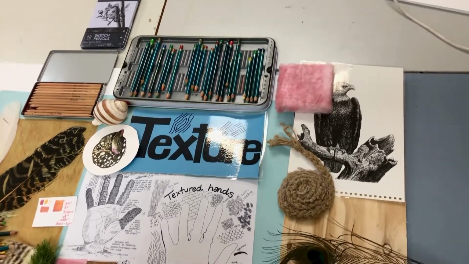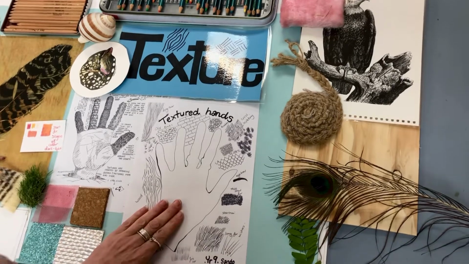Hi my Year 9s, today we're looking at the textured hand task, and I've made this film just to show you how to do it.